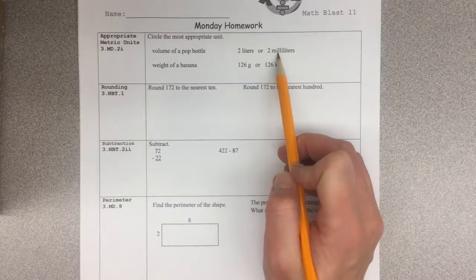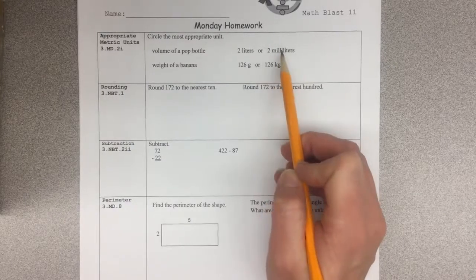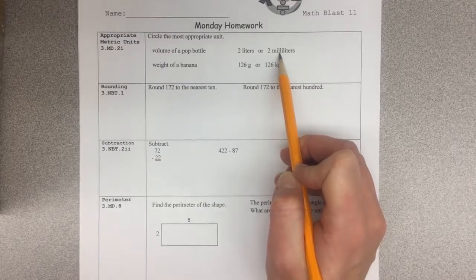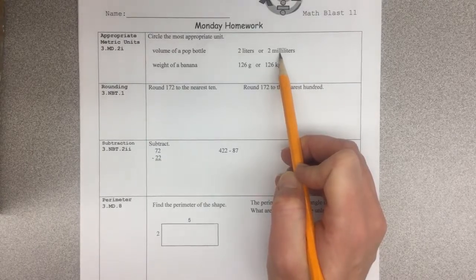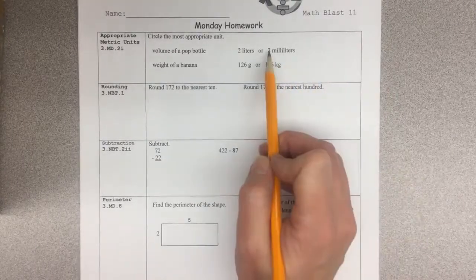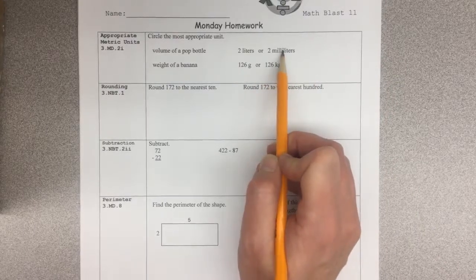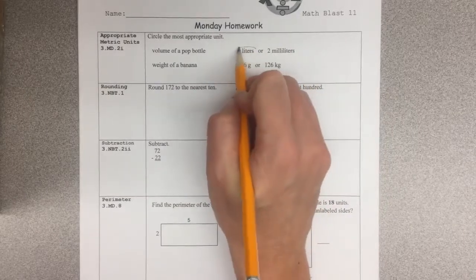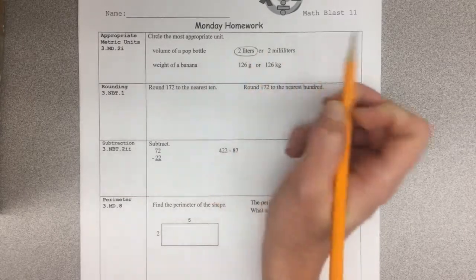But let's look at the 2 milliliters. I can think of a milliliter as the amount of maybe 1 drop from an eyedropper. So 2 drops from an eyedropper would not be a good amount of pop in a pop bottle. So we're going to go with the 2 liters.